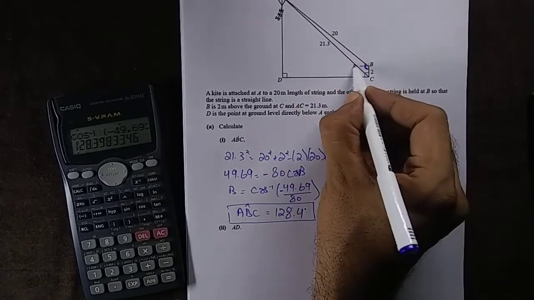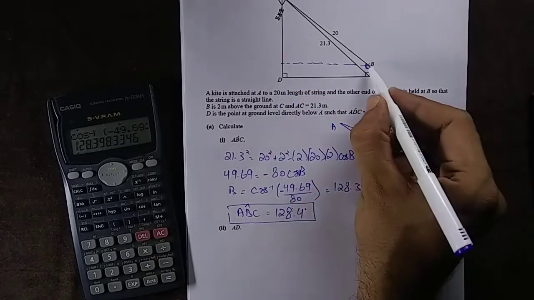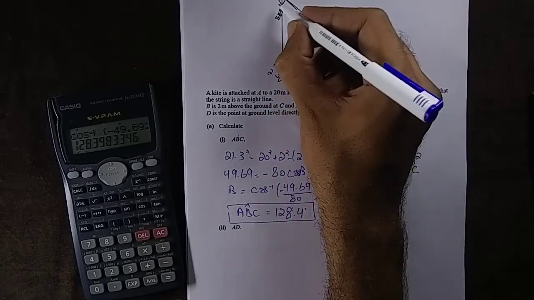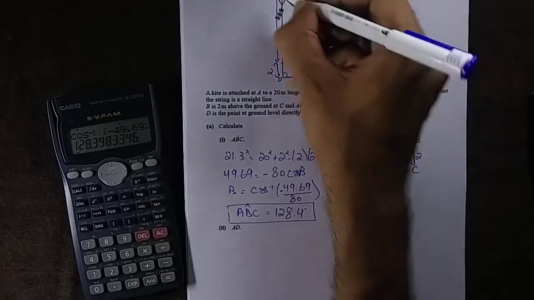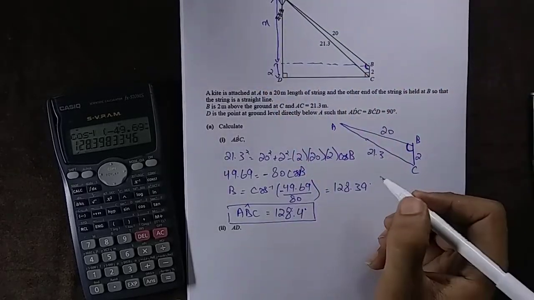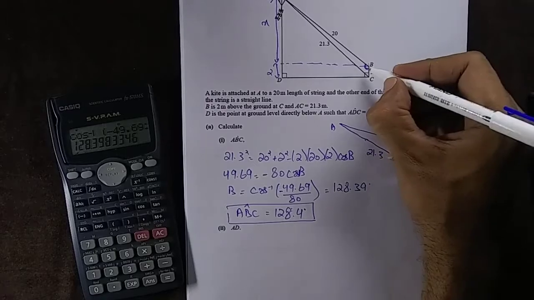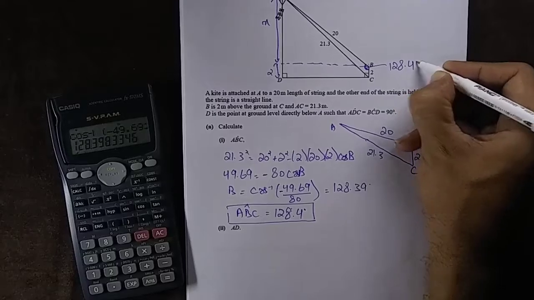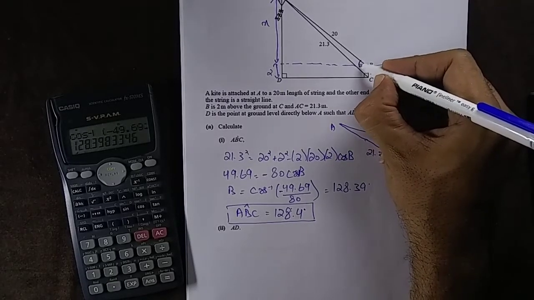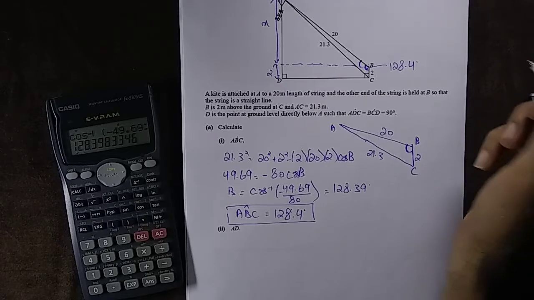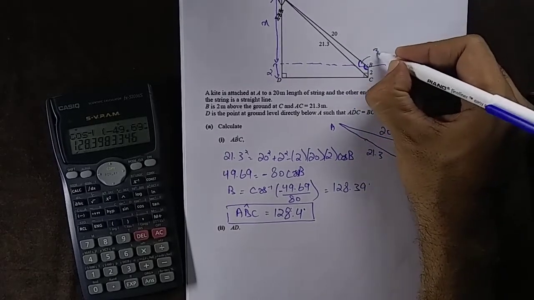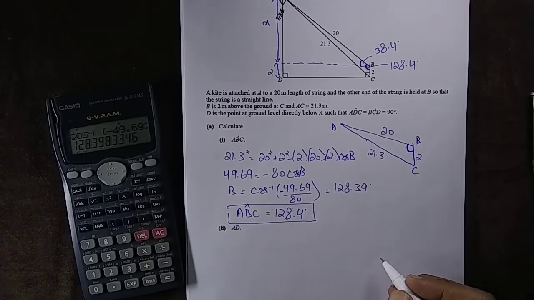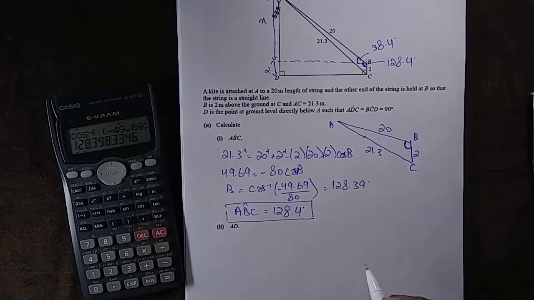Now if I may draw an imaginary line here, we know that it's opposite to this segment, which would be 2 units, and the remaining part can be labeled as X. Another important thing to be divided here is this complete angle, which was 128.4 as we have found. Only this part would be the difference of 128.4 and 90 degrees. So this would eventually be 38.4 degrees.